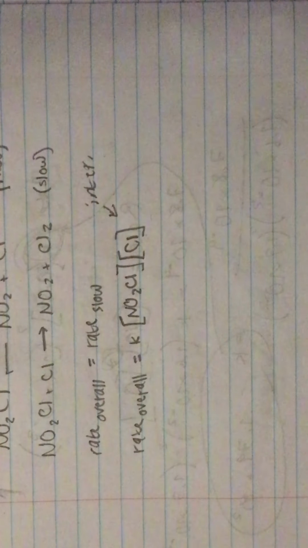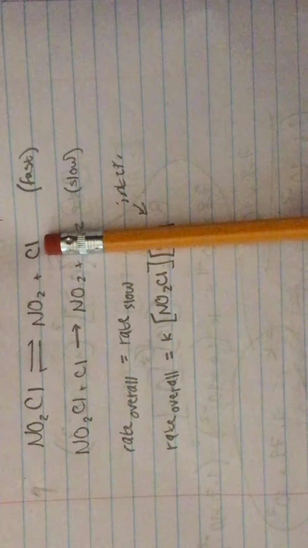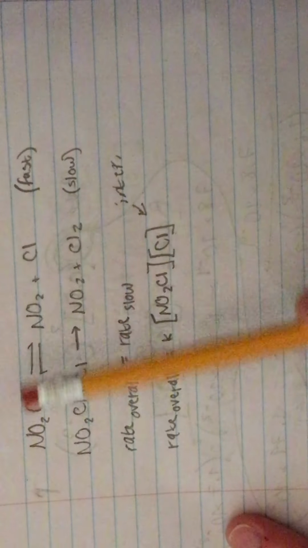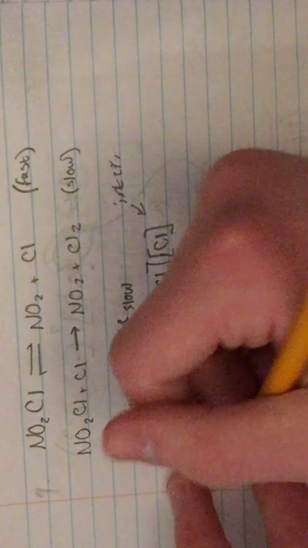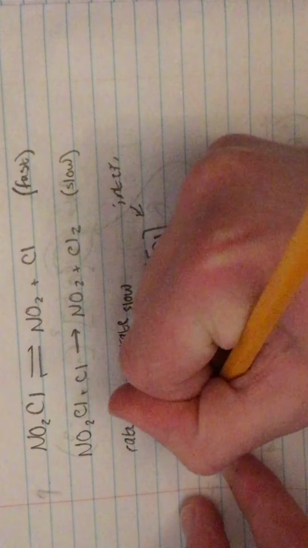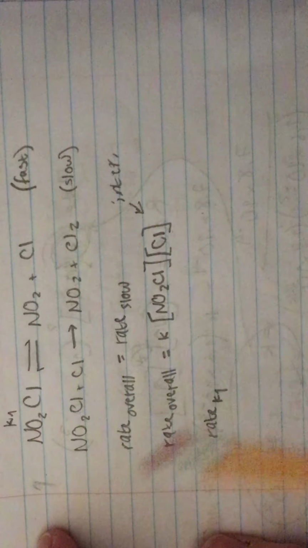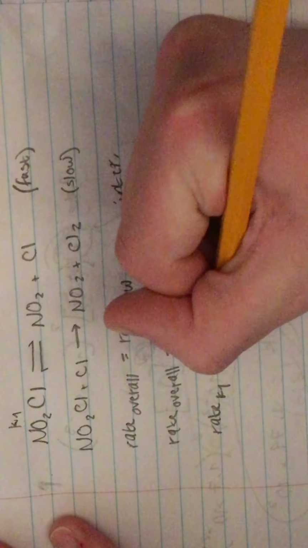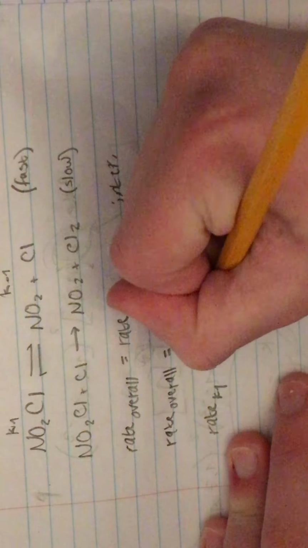And the way we do that is we're going to look back at this top equation, the fast one. And all we're going to do is make the two rates of these two equal each other. So what we're going to do is write the rate of k1. I'll just call this one right here k1. k1 is this one. The rate of k1 is equal to the rate of k negative 1. I'm just going to call this one right here k negative 1. Rate of k1 is equal to rate of k negative 1.